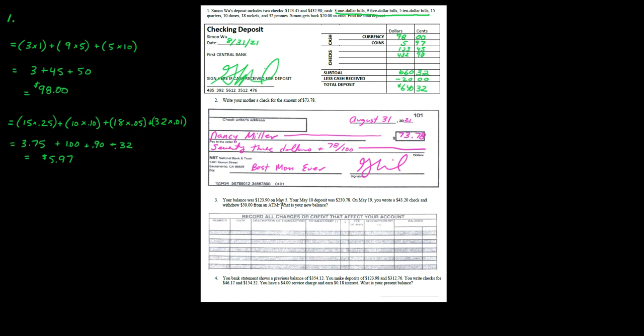Then what we've got here for number 3 is we are going to be keeping our checking register, so we know how much money we have in the account at all times. So I'm going to go ahead and change to a different color here. So the first date it says is 5/10. Kind of hard to write this small, but I'll do my best. And that was a deposit. Whenever we do a deposit, we simply write the word deposit. And then because it's a deposit, it goes on the right-hand side, which is $230.78.